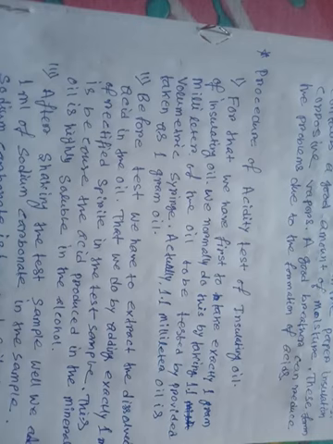This is because the acid produced in the mineral oil is highly soluble in alcohol. The third point is, after taking the test sample, we add 1 milliliter of sodium carbonate to the sample.